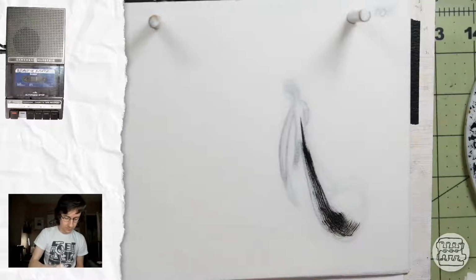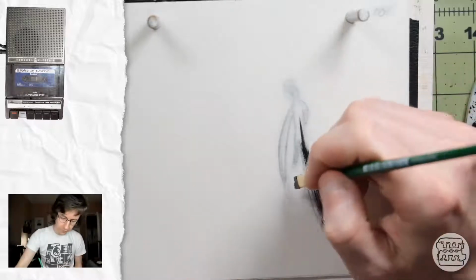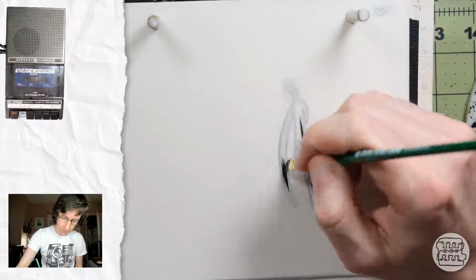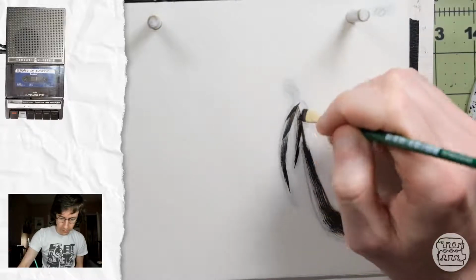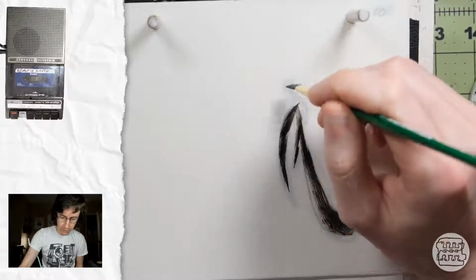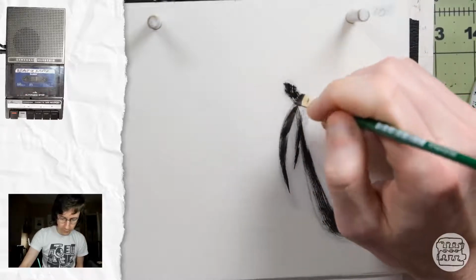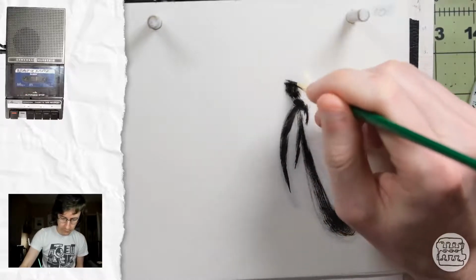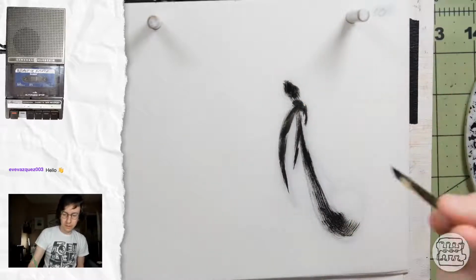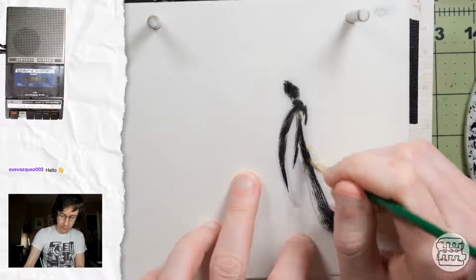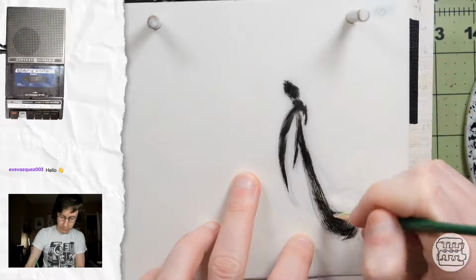And so I'll do that for all these sections here. I don't have to be super accurate with this because it's meant to be sort of blurry, and I'm not going into detail on the face. All I'm doing is sort of having the nose in some spots.